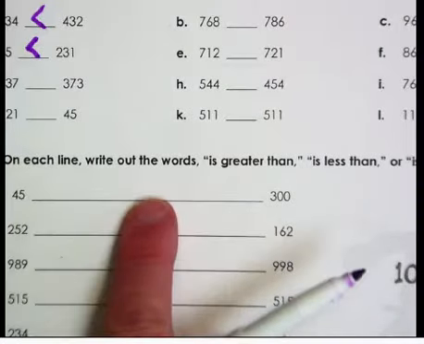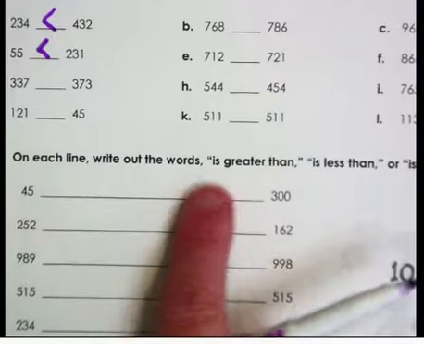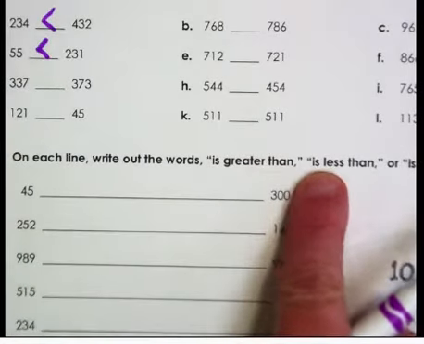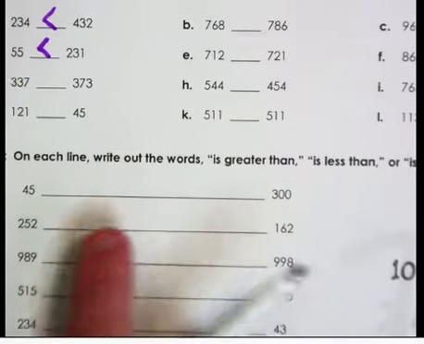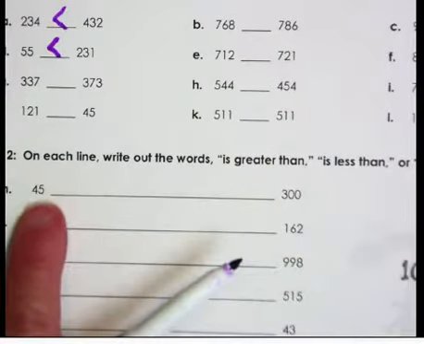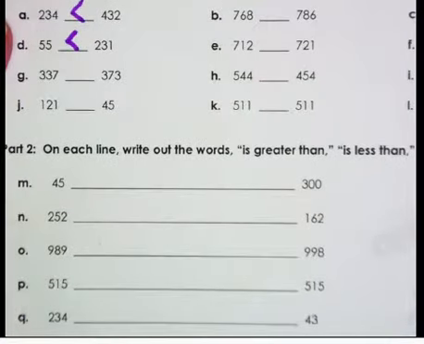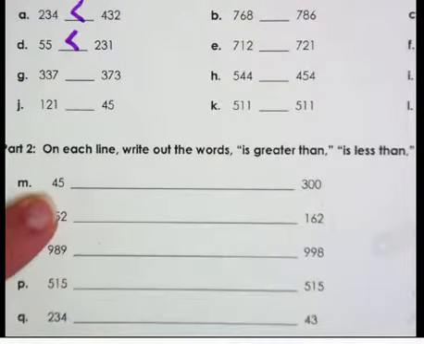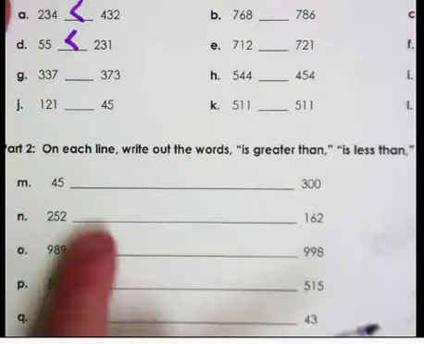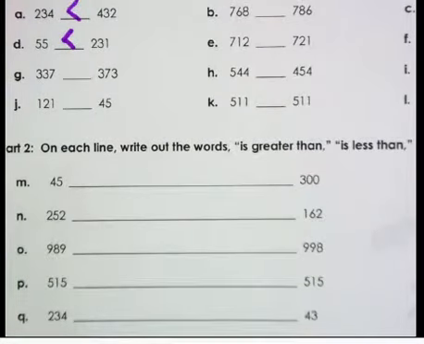On this next section, instead of using the symbol, it says write out the words is greater than, is less than, or is equal to. So instead of using a symbol, we'll just write out the words like 45 compared to 300. Well, that makes it easy because 300 is a 3-digit number and 45 is a 2-digit number. So it's most definitely going to be 300 is the bigger one.